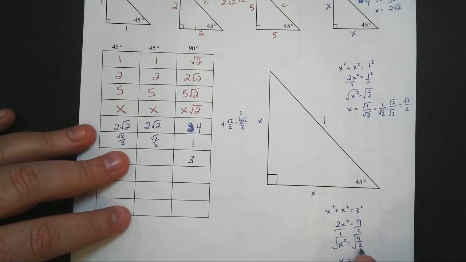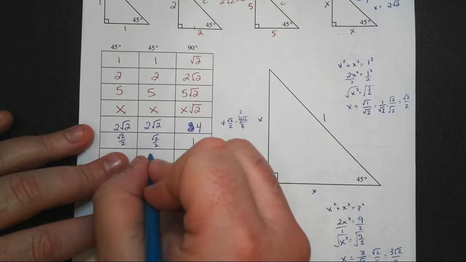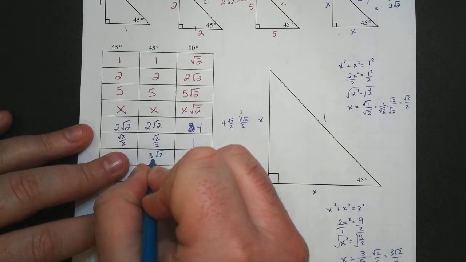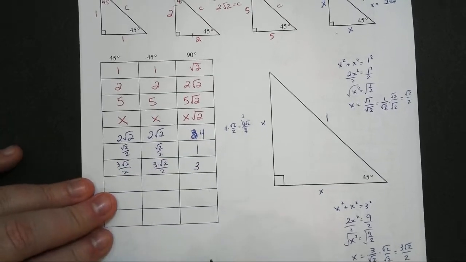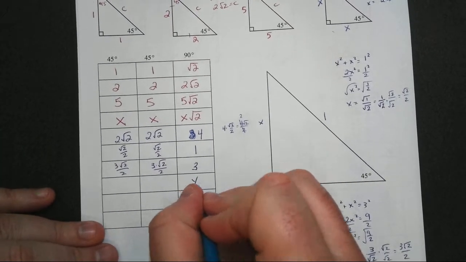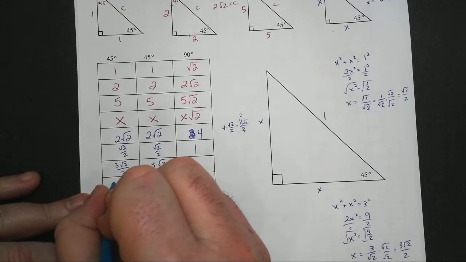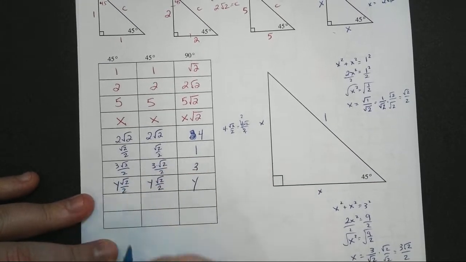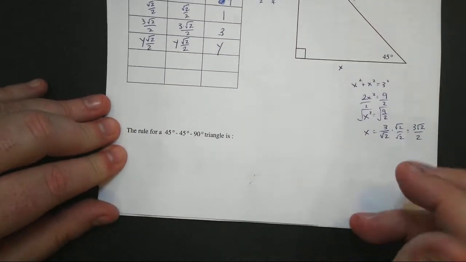We're taking the square root of 9 and the square root of 2, and then we rationalize, and we get 3 radical 2 over 2, which is the same thing as 3 times radical 2 over 2. So this pattern stays. If this is given, we just take that and multiply it by radical 2 over 2. And that's our leg. And so those are the rules for 45, 45, 90.